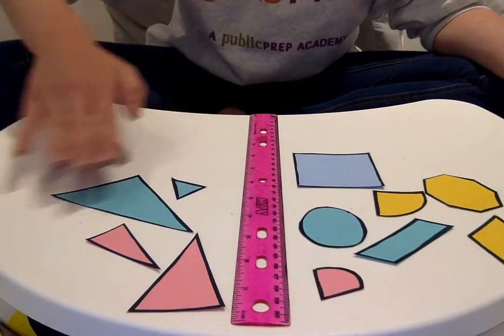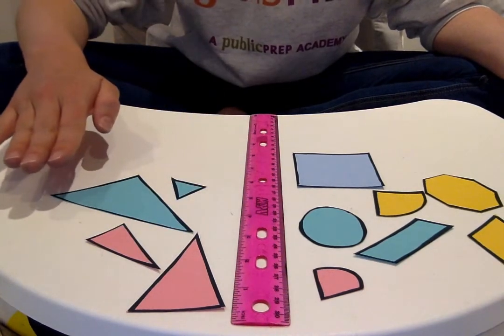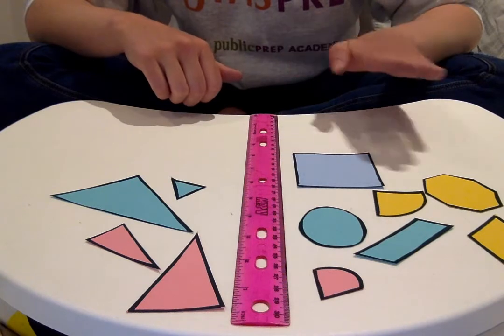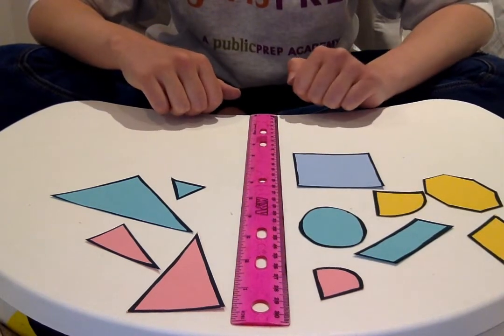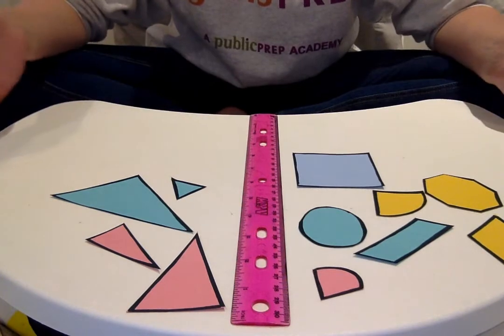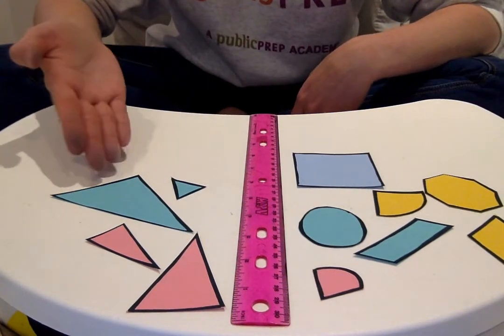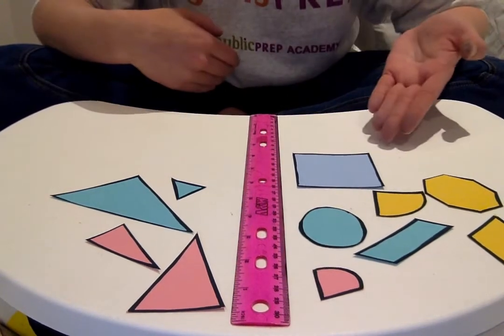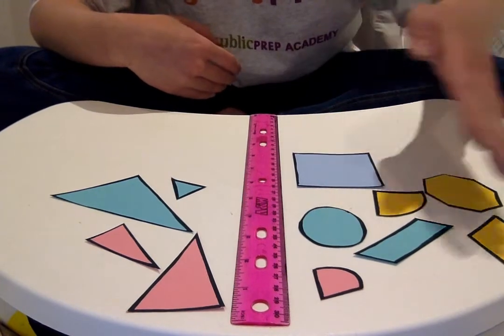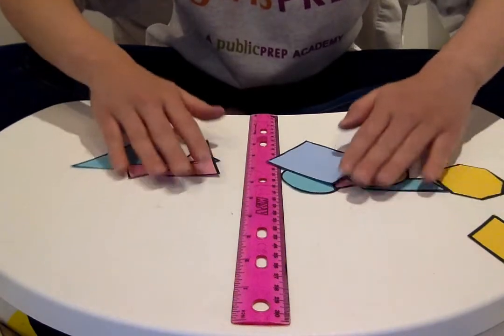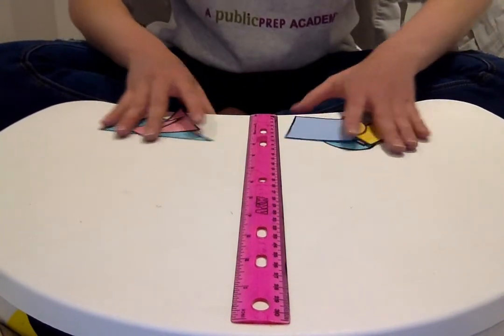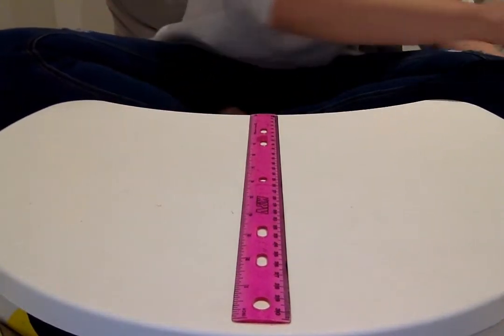I put all of my triangles on this side, and any shape that's not a triangle goes over here. So all of our other shapes. So the rule is, if you're a triangle, you stay together. If you're not a triangle, you go with the other shapes. Now, I'm going to get a little trickier, so I'm going to get rid of these shapes, and we're going to get some other ones over here.